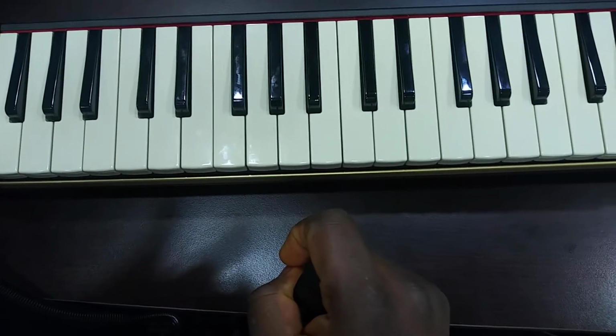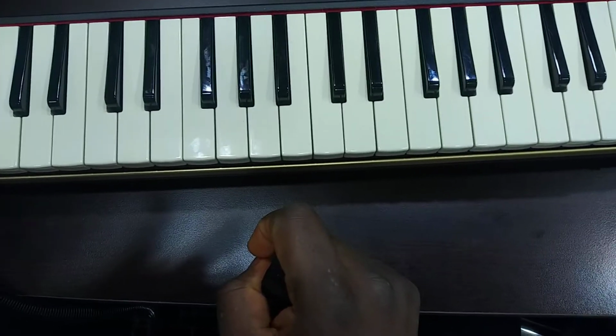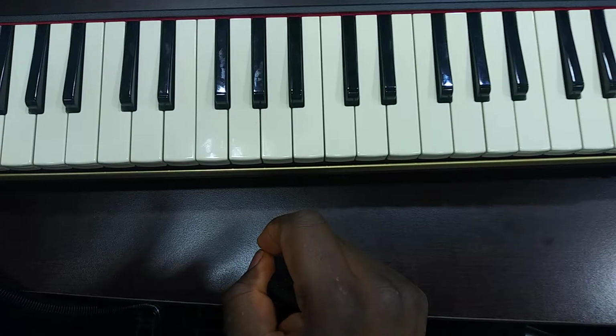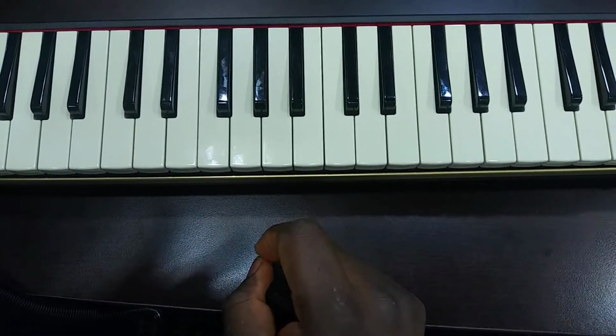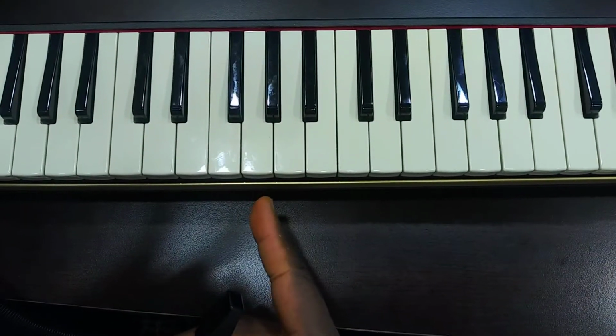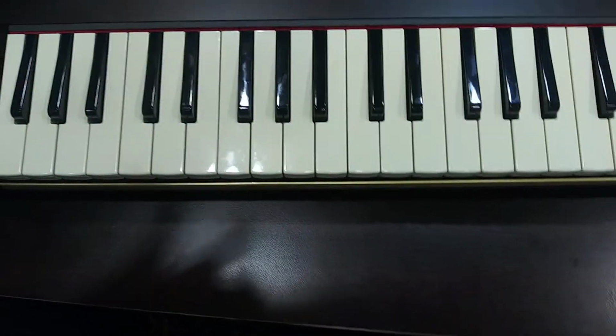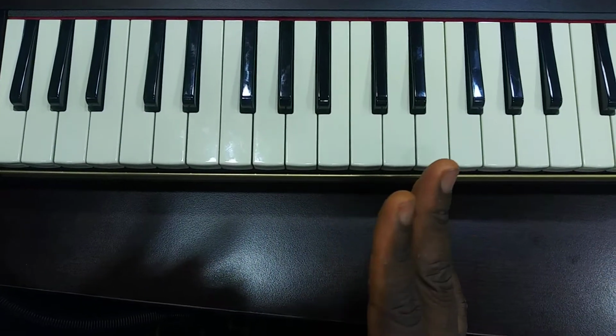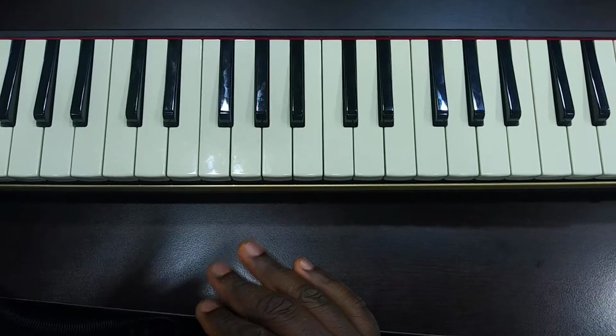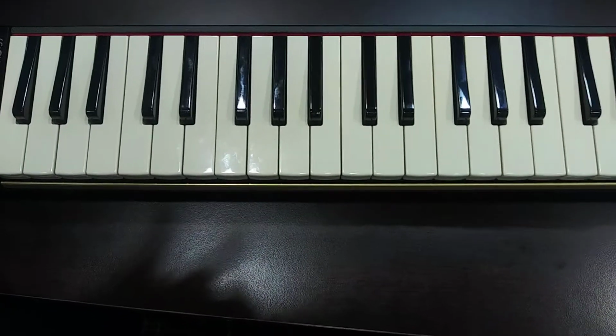Okay, so you can basically play the same major scale for B flat as you would for G minor. So the first thing to do for that song is you can play your B flat major scale.